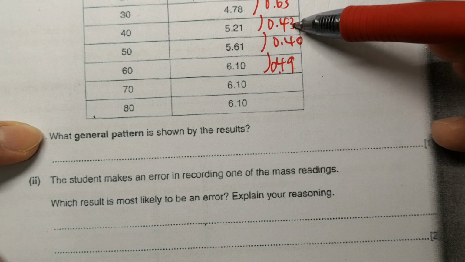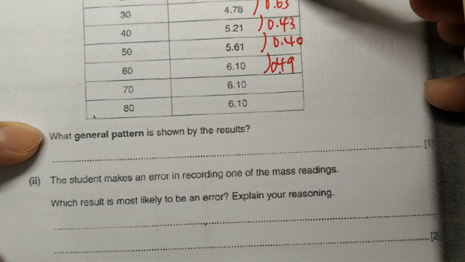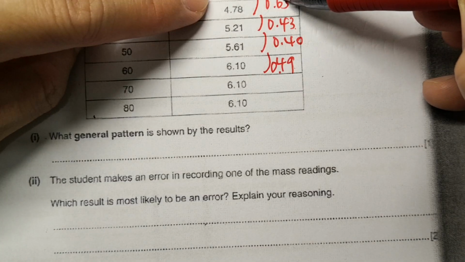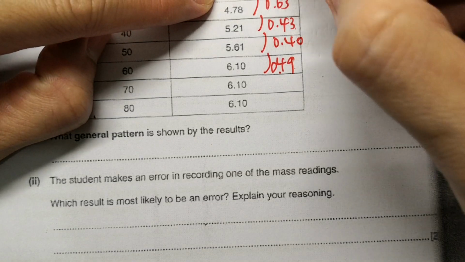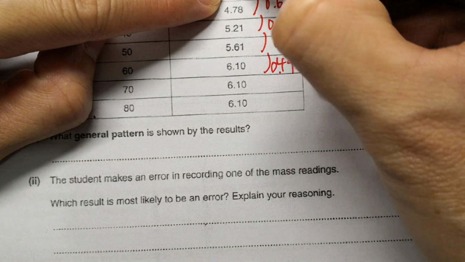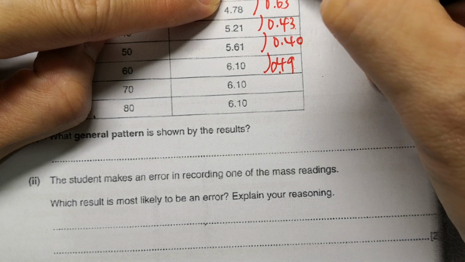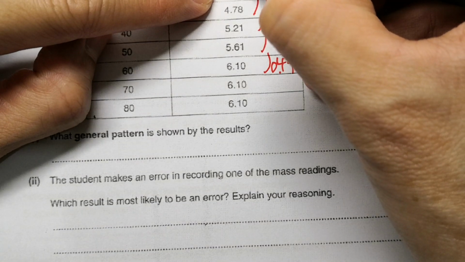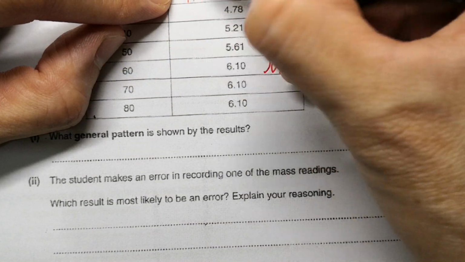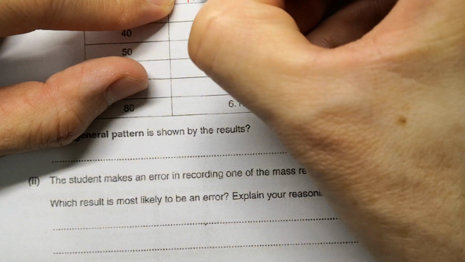If you look at it, all these increases are 0.4. This one also. The problem is here. If the problem is here, most likely there is a mistake here. Because let's say you make this one 0.4. So in order for this 0.24 to become 0.4, this one would be 4.31.